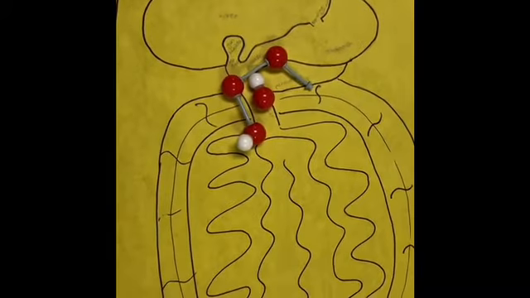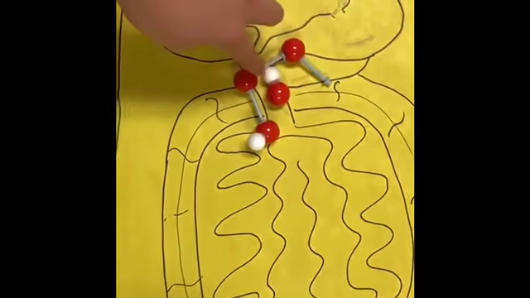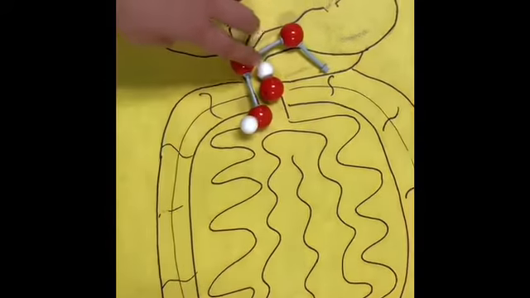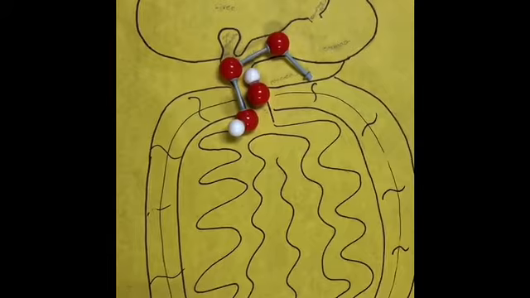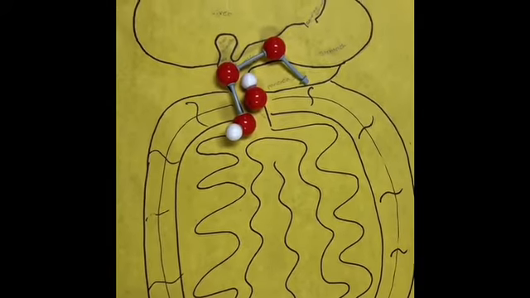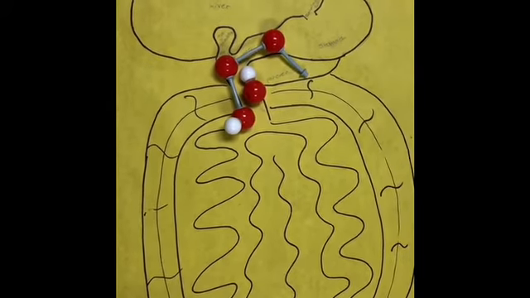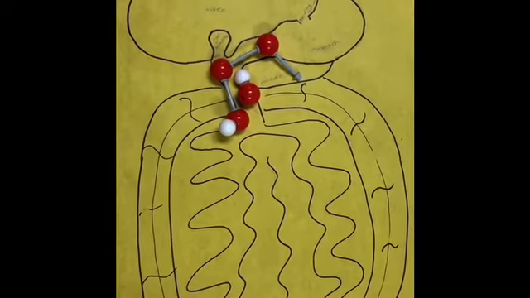In the duodenum, the pancreas releases pancreatic lipase, which acts on the fat, breaking it down into two groups. These two groups are free fatty acids and monoglycerides. Monoglycerides are the smallest unit of a fat molecule.